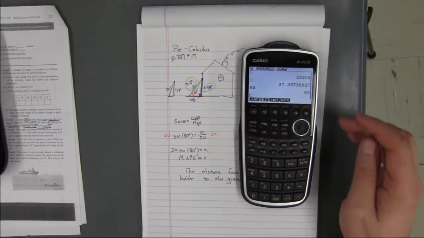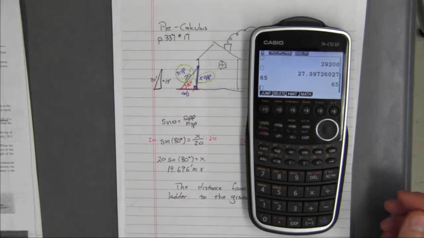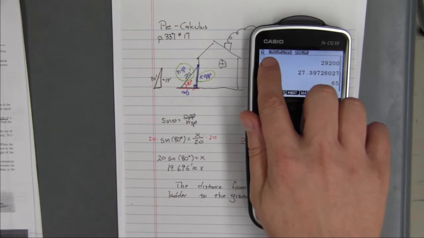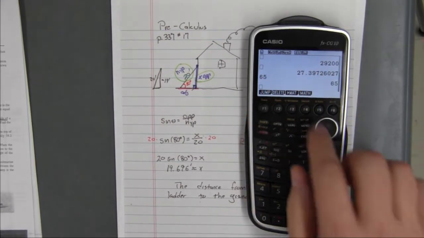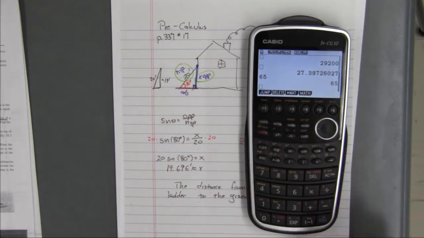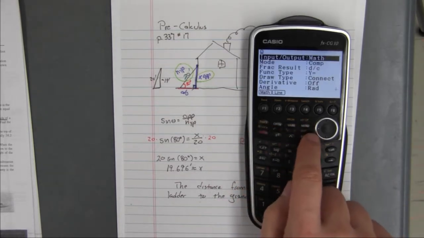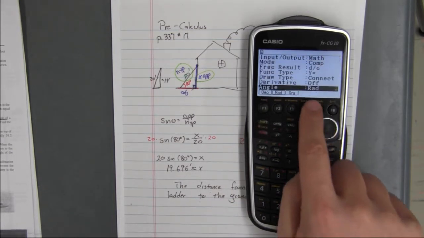So this is the same calculation using the Casio calculator, and it is mostly the same. One thing we're going to notice with the Casio is that it says up the top, it says math, rad, normal, a couple other things. This rad, we don't want it for this problem because this rad means radians. So to set this calculator for degrees, we go to setup. So we do shift setup. And then we're going to go down to where it says angle rad. So we're going to scroll down to where it says angle rad.